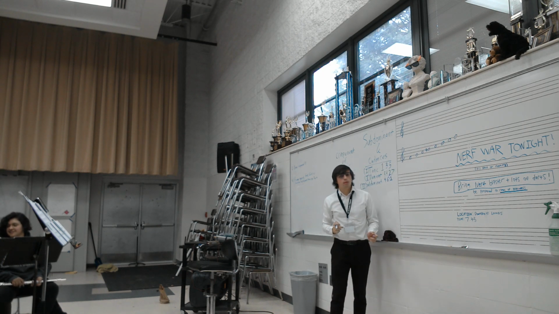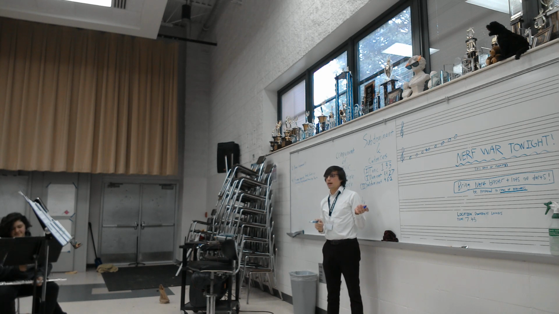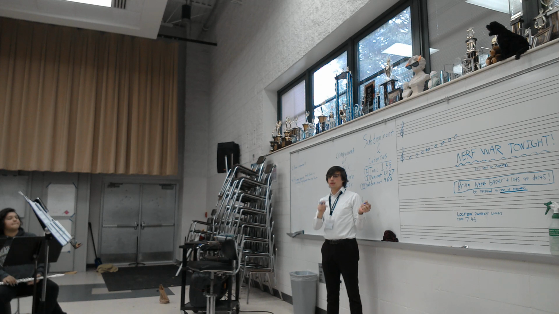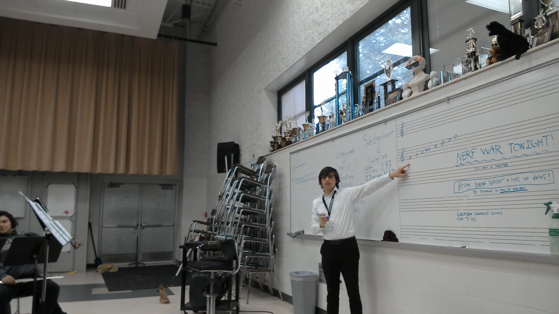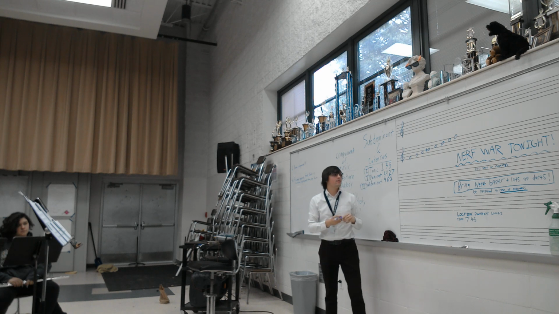So, last little one, this is F major. What do we do to turn this into F minor? How do we turn F major into F minor? Look at the 3rd note. What do we do to it? Yes, we add a flat.